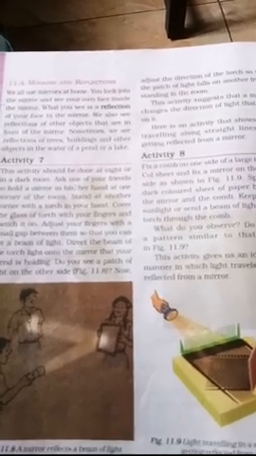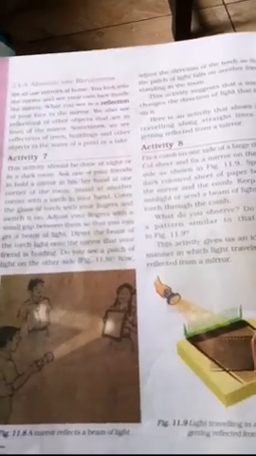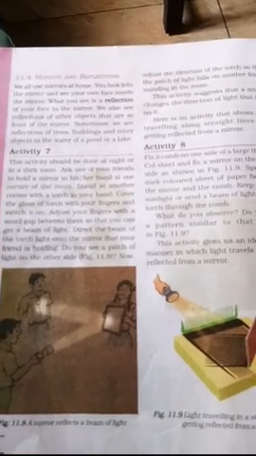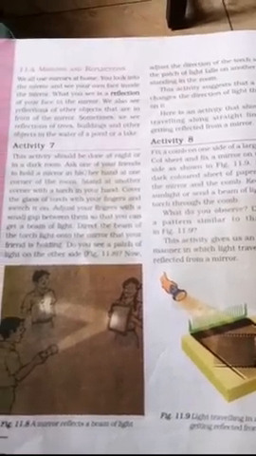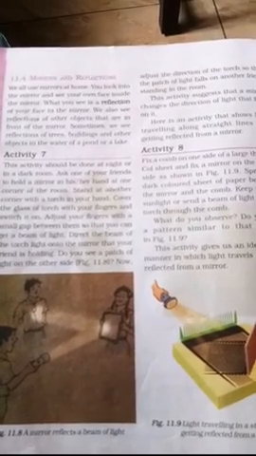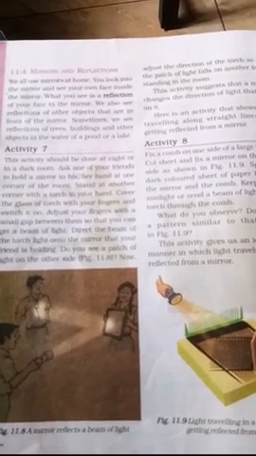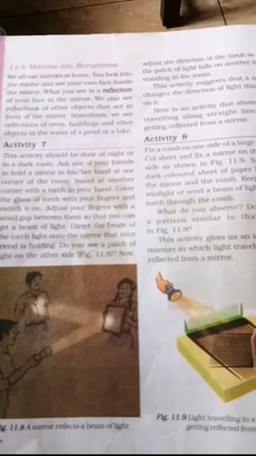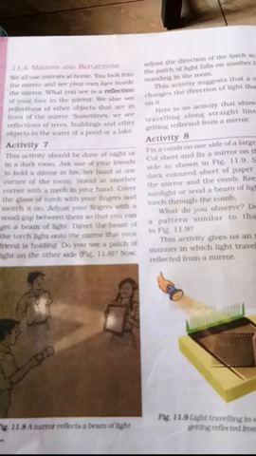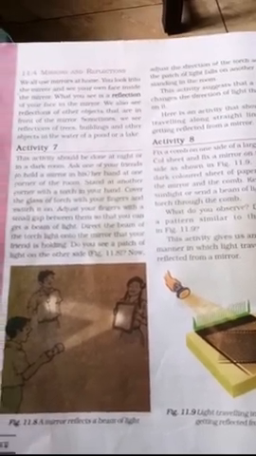Here they showed a few other activities which explain how the mirror reflects a beam of light. See activity 7, which is conducted in a dark room where 3 friends conduct this particular activity using a mirror. Look at the picture there.